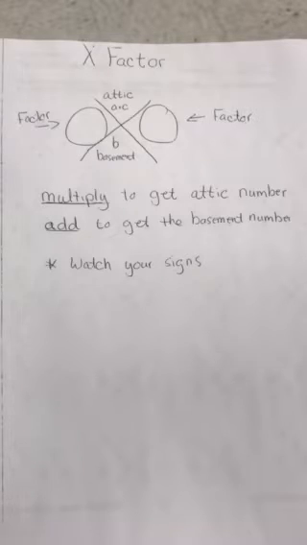This is a lesson to help you get used to the fact of factoring so that we can get into factoring binomials, trinomials, and polynomials, which is going to come next week. Okay, so X factors, what is an X factor?